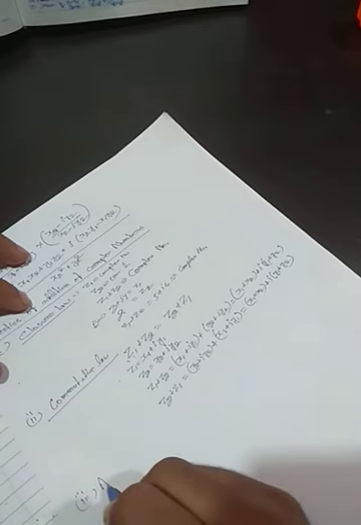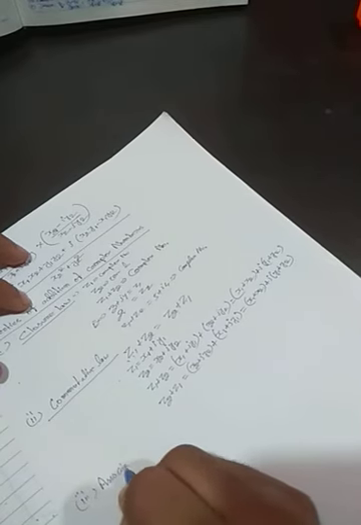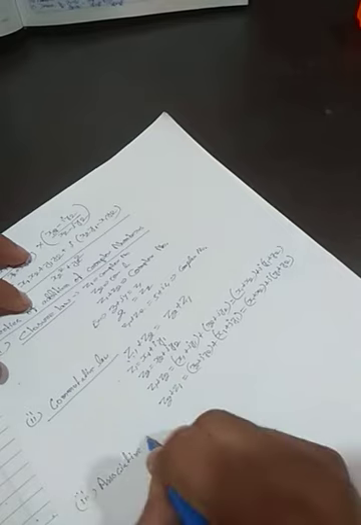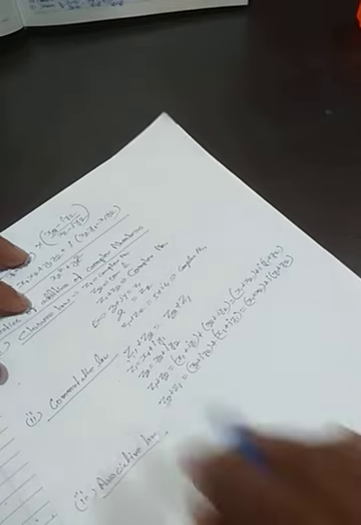Now we come to the associative law. What is the meaning of associative law?